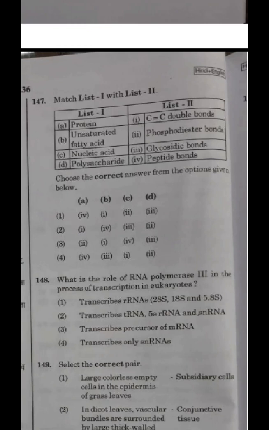So the correct answer for 147 is the first option. Which is the role of RNA polymerase 3 in the process of transcription in eukaryotes? RNA polymerase 3 is responsible for synthesis of tRNA, 5S rRNA, and snRNA. So option 2 is correct. And then we can move on to question number 149.